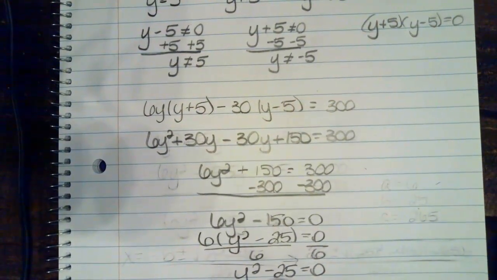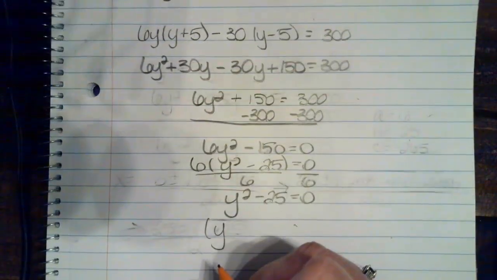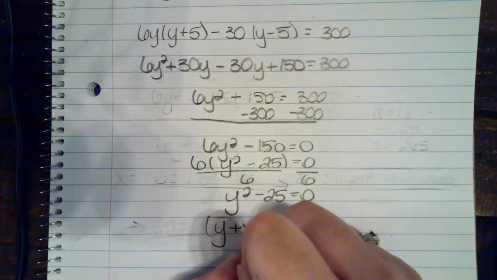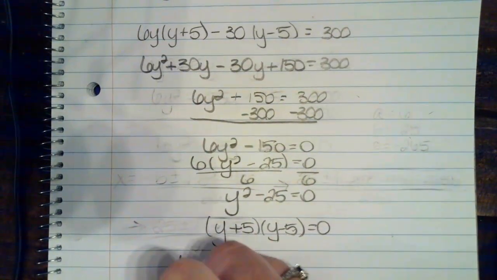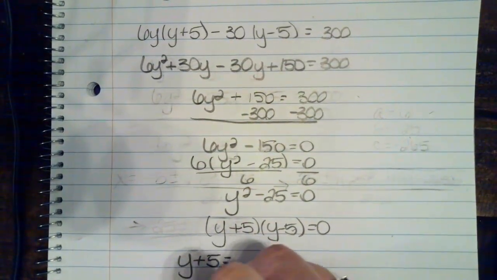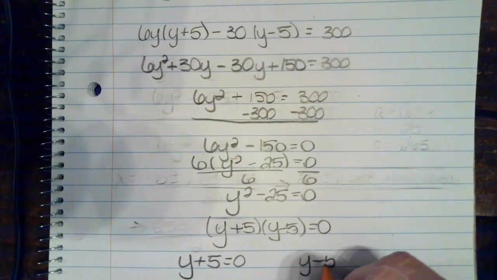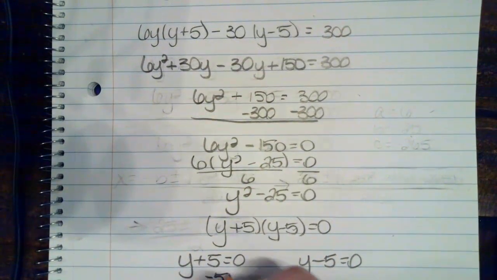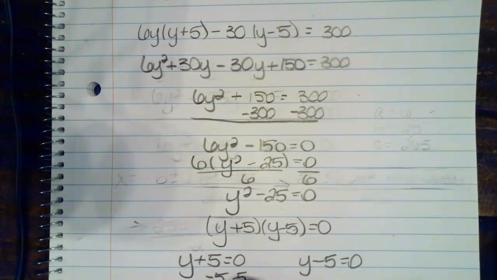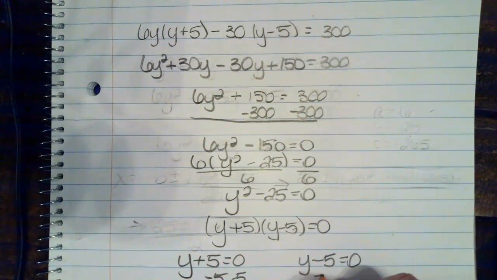And now I can factor. So I get a y plus 5, y minus 5 equals 0. So y plus 5 can equal 0, and y minus 5 can equal 0.